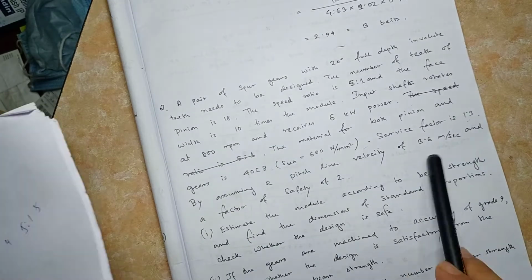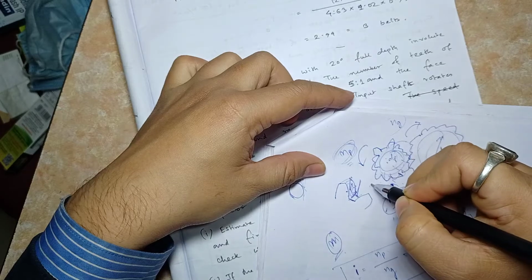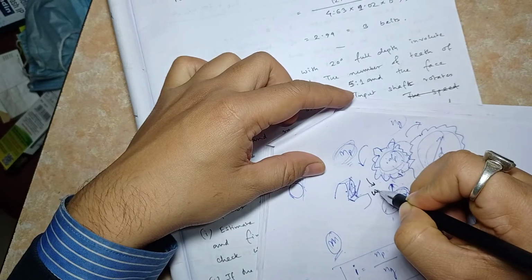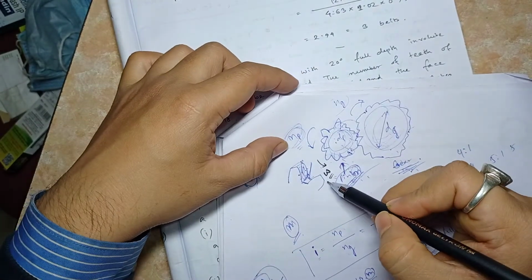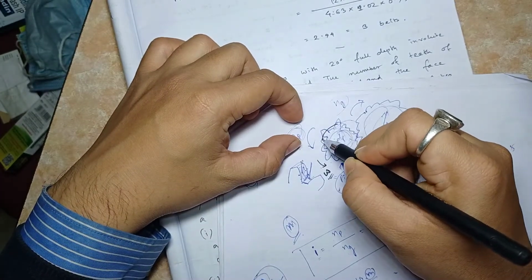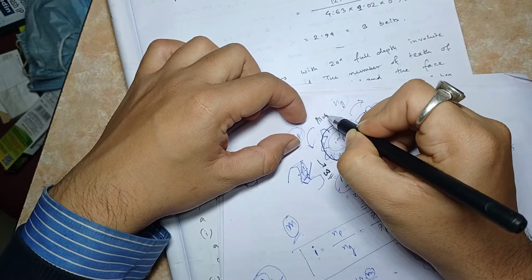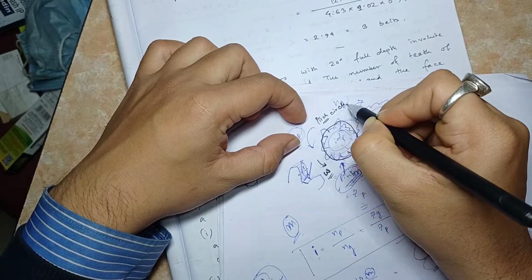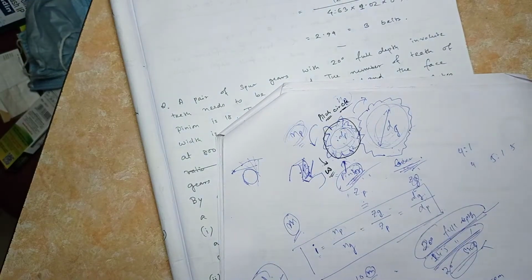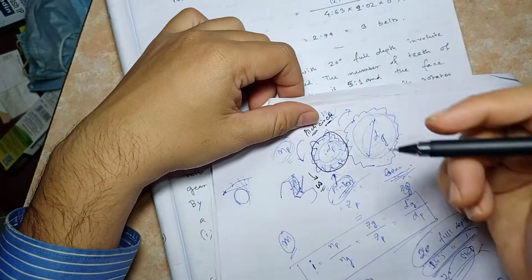Now by assuming a pitch line velocity of 3.6, now pitch line velocity here, you see, this will have some angular velocity, and it will have a pitch circle. The gears have a pitch circle, which you please study yourself, and it will also be explained in kinematics of machines, right?